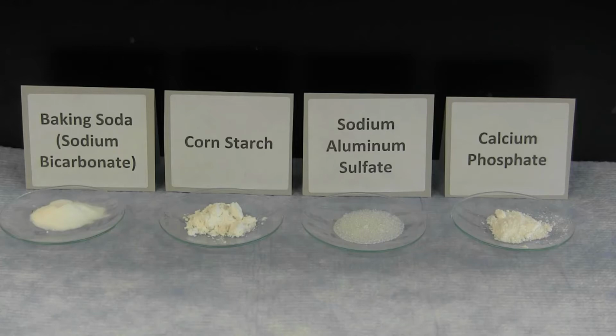The 4 components that make up baking powder are baking soda or sodium bicarbonate, cornstarch, sodium aluminum sulfate, and calcium phosphate. All 4 of these components are white powders, and when blended together, they comprise baking powder. The first part of this experiment focuses on determining the percent composition of baking powder and figuring out what percentage of baking powder is comprised of baking soda.